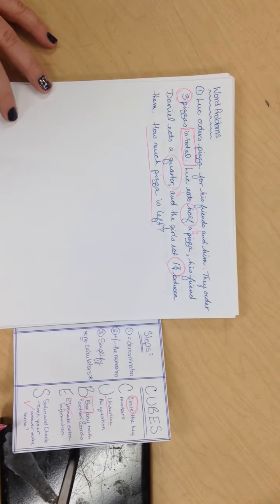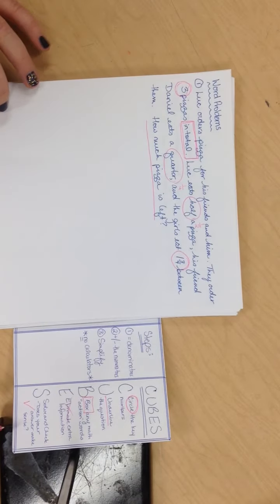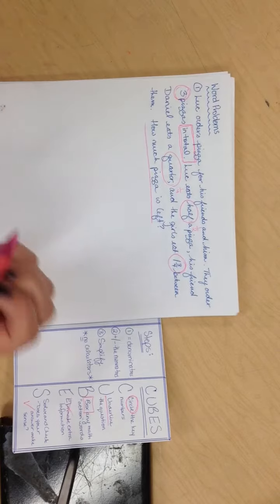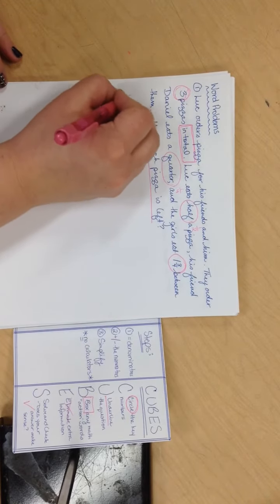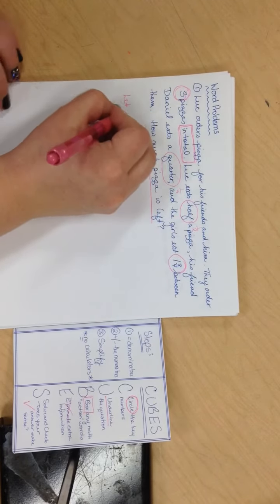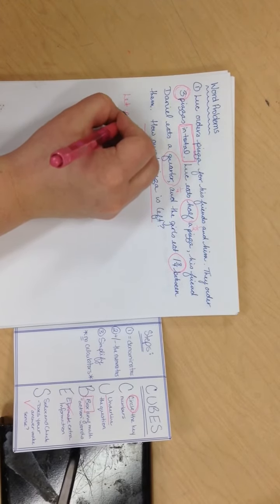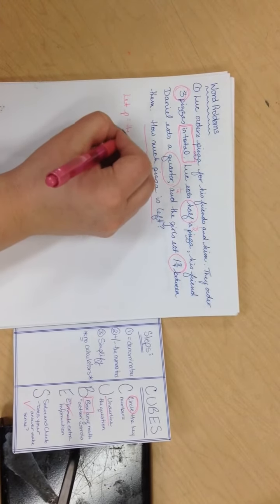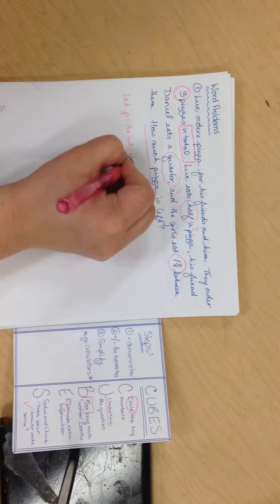Just like I did in algebra, I'm going to start with my let statements. I am going to create an algebraic expression for solving my problem, and then I'm going to substitute my values in and solve. So let's start. Let P represent the amount of pizza left.